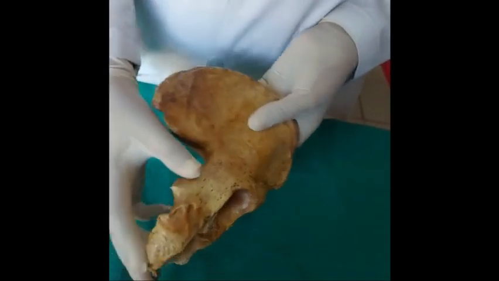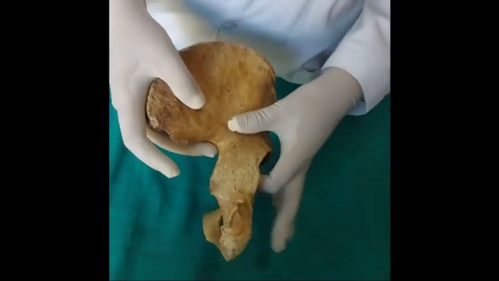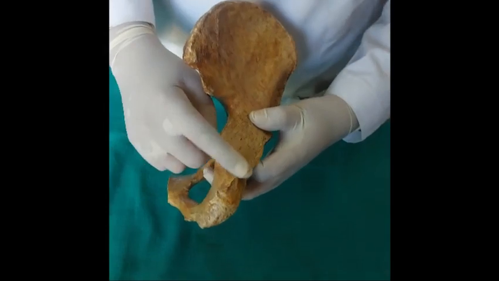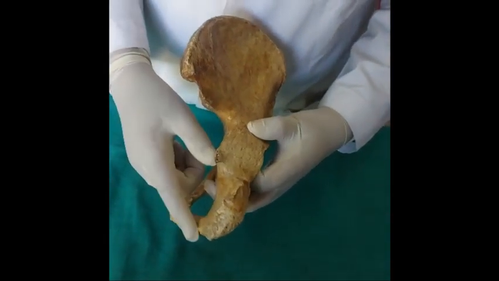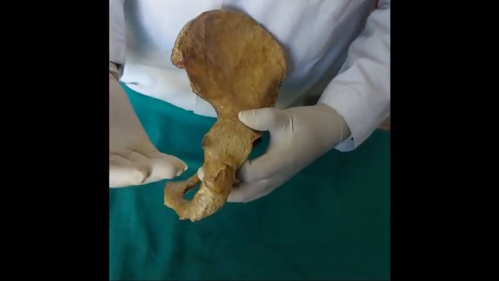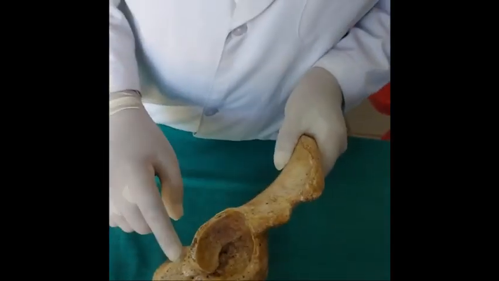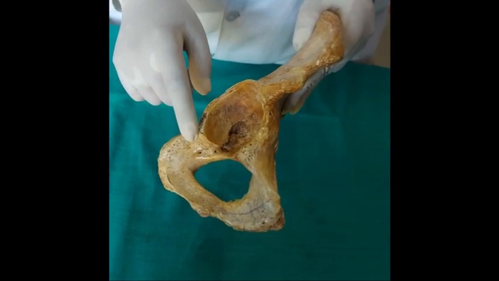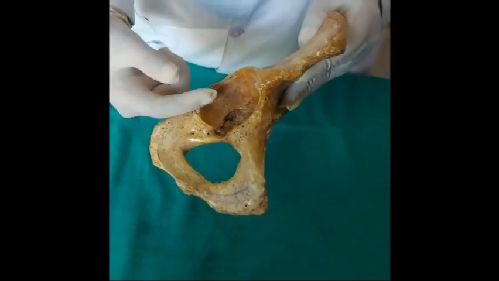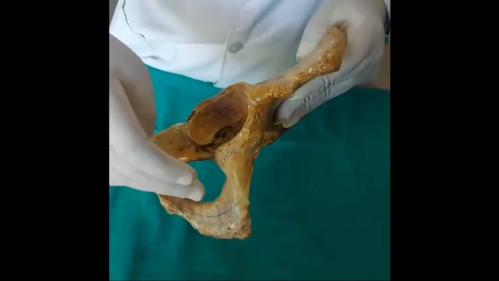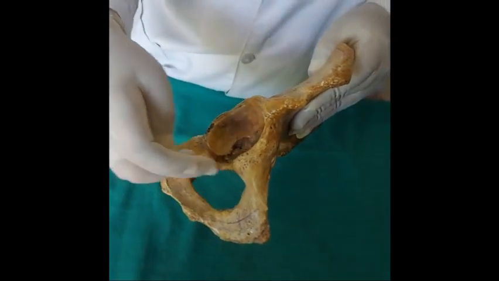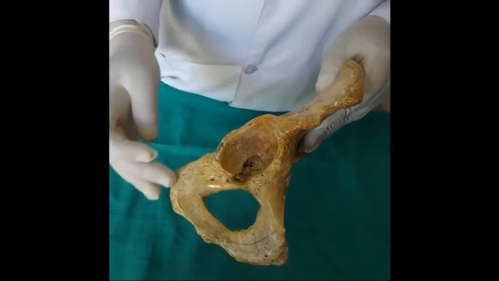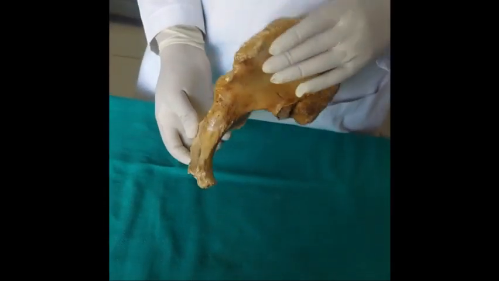So the posterior border you can see here, which is continuous with the ilium. This is the posterior border, which gives attachment to sacrospinous ligaments, levator ani and coccygeus, which form the pelvic floor muscle. And here is the lateral border. Lateral border lodges the tendon of obturator externus. So obturator externus, after gaining its origin along the outer margin of obturator foramen, is lodged along the lateral border of ischial tuberosity.